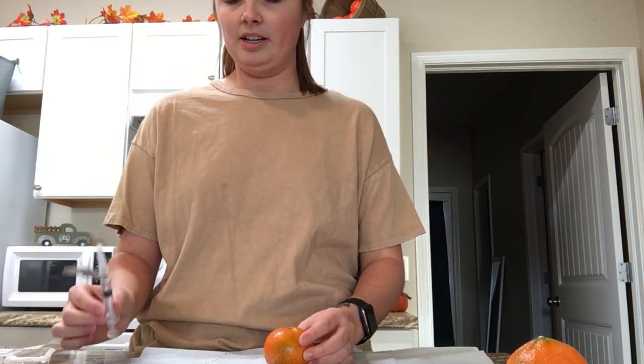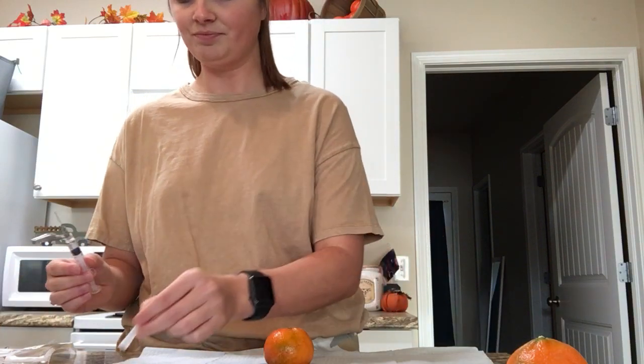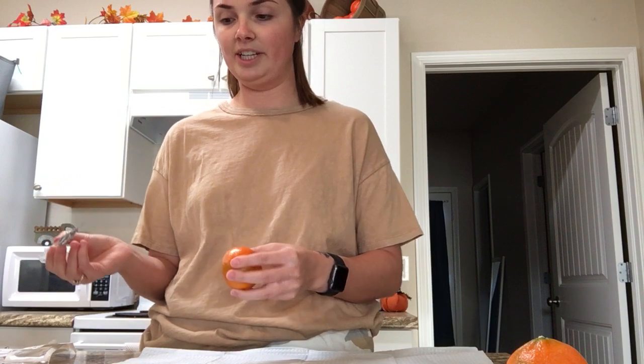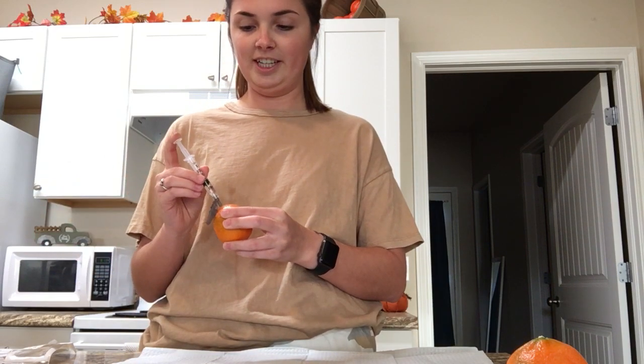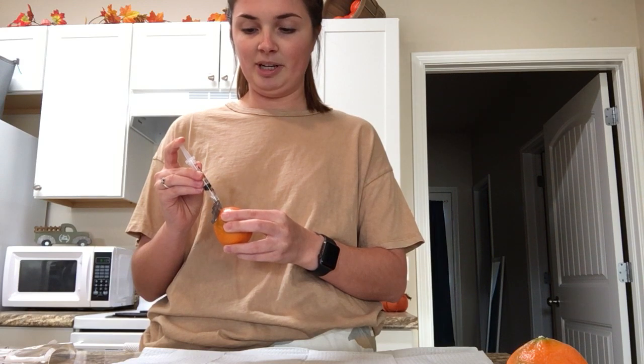So then I'm going to take the medication, and wherever I'm injecting it, I'm going to pinch the skin, and then I'm going to tell the patient to take a deep breath, and then I'm going to dart the needle in and insert the medication.